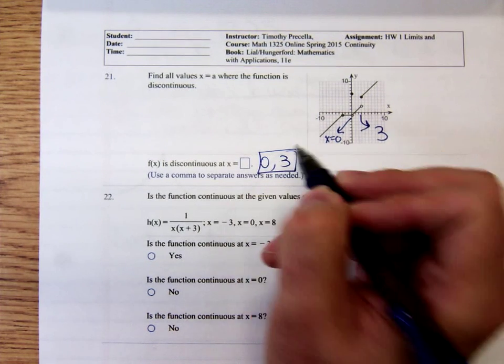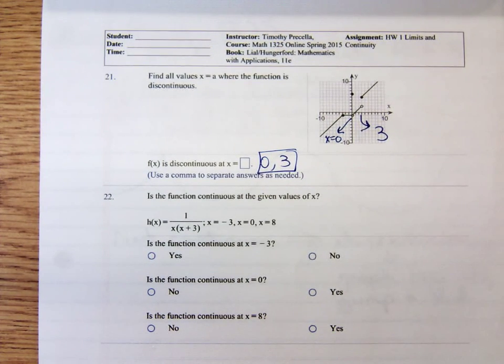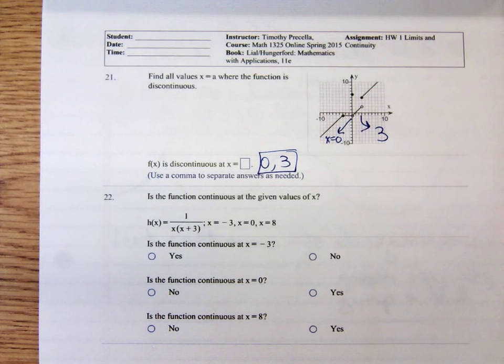For my final answer, take a moment and look at that. Get up real close to the screen to see it, I guess, because unfortunately, that's as close as I can get it there.